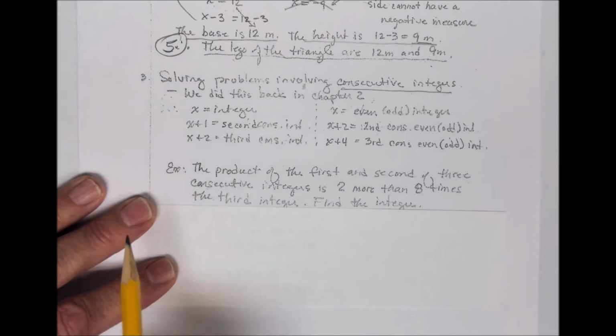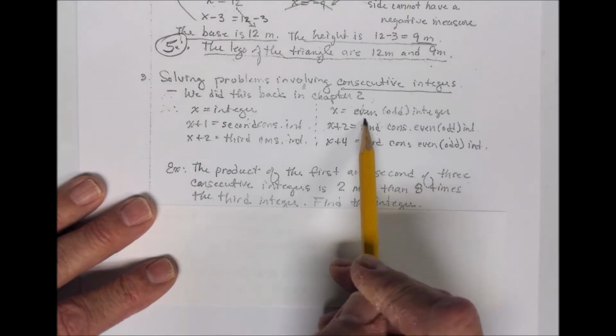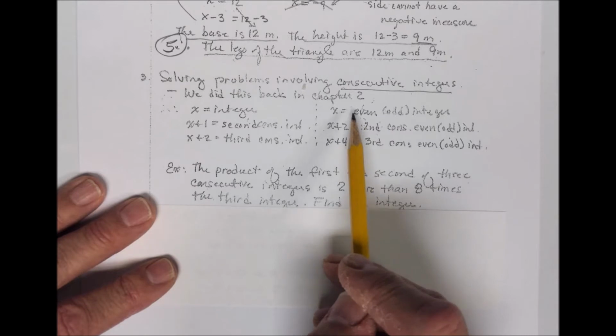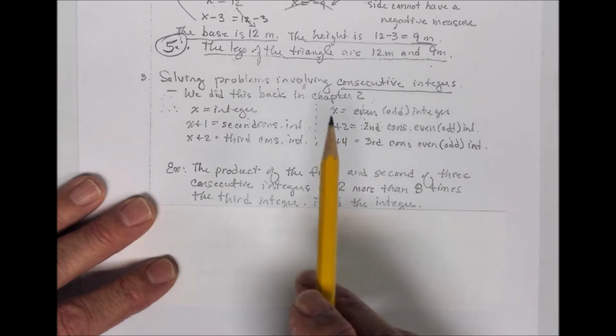If I have consecutive even integers, they would be like 18, 20, 22, 24. They're consecutive, but they skip the odd number, so they're every other number. So that means if I have one number, to get to the next, I would have to add 2. To get to the next one, I'd have to add another 2. To get from 18 to 20, I add 2.